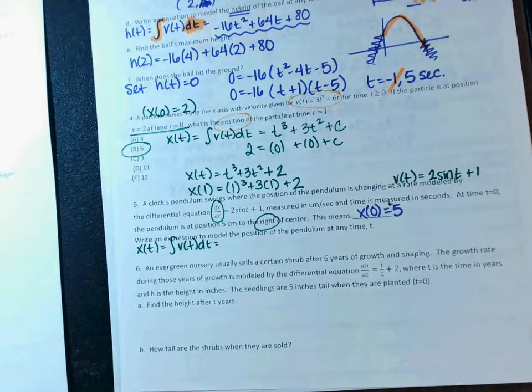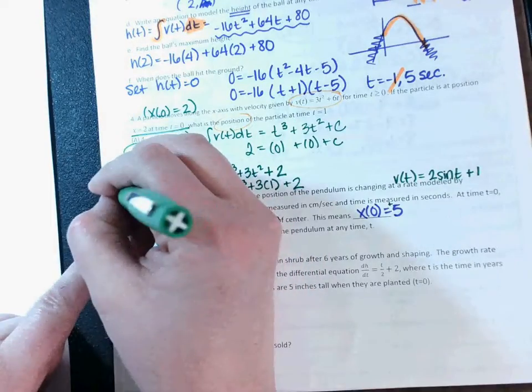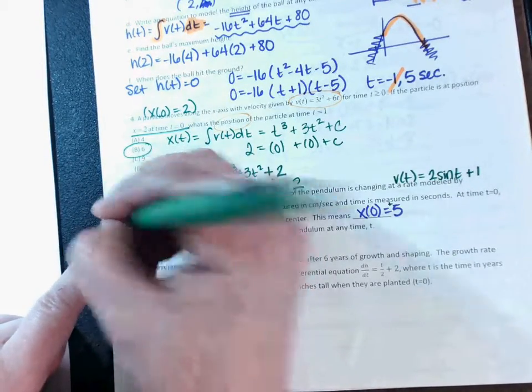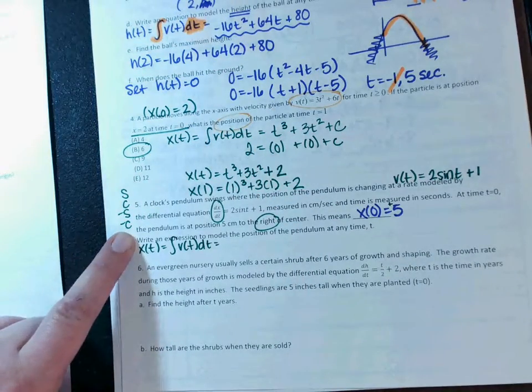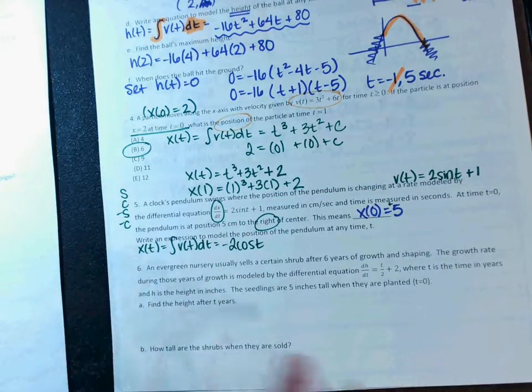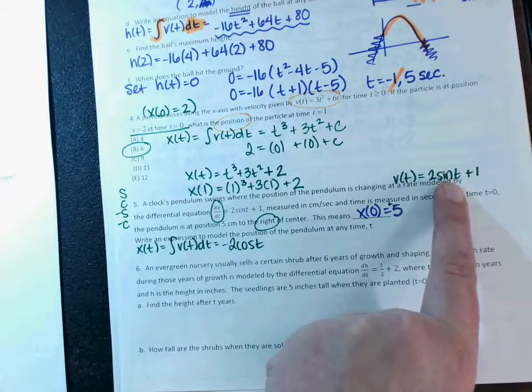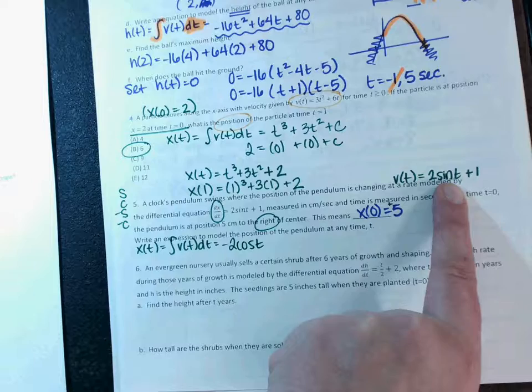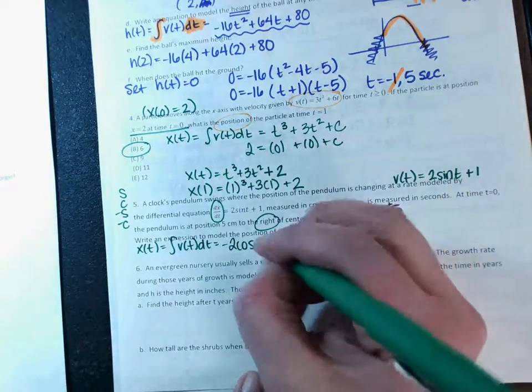And now I'm going to do the integral of 2 sine t plus 1. Okay, remember for sine, you can do snow cone, bottom two are negative. If I'm at sine and I have to go up, where does that put me? Negative 2 cosine. Okay, so remember, the 2 stays in the front, but if that's a negative cosine, I'd write negative 2 cosine. Okay, then what's the antiderivative of plus 1? Plus 1x or 1t, right? Okay, plus what?